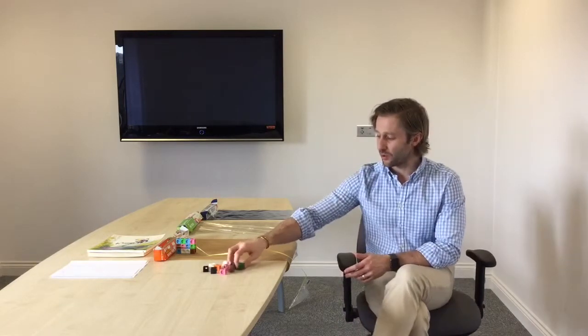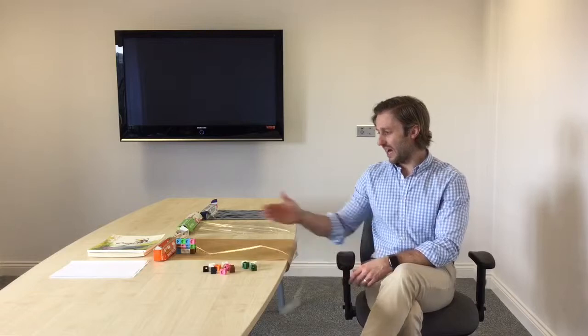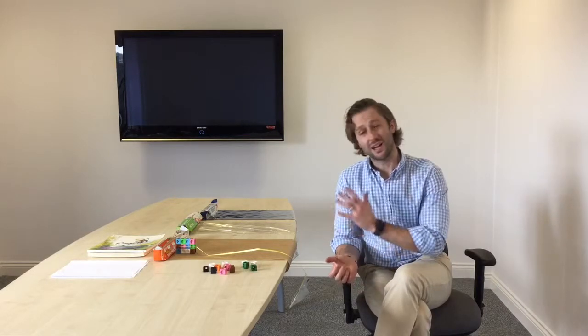So the children can make their predictions and see what's going to happen. And then in the exact same way as before, they're going to add their bricks to the bags and see what happens. Now there can be lots of interesting discussion that comes in here. Hopefully what we're going to see is that you need fewer bricks to pull the slide when it's got a smaller surface area. But I'm going to be honest with you, that's not going to happen every time.